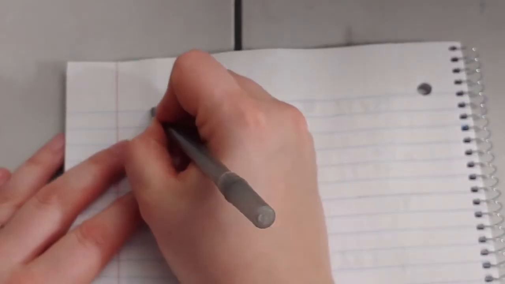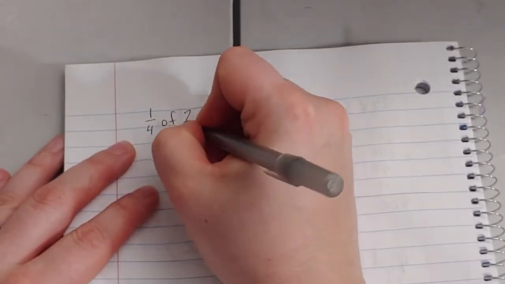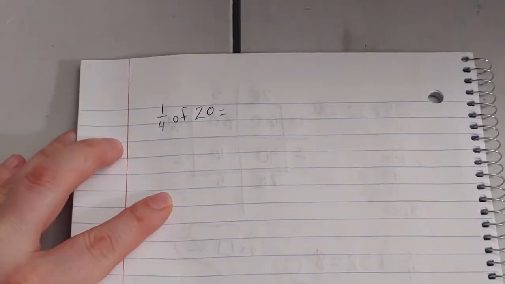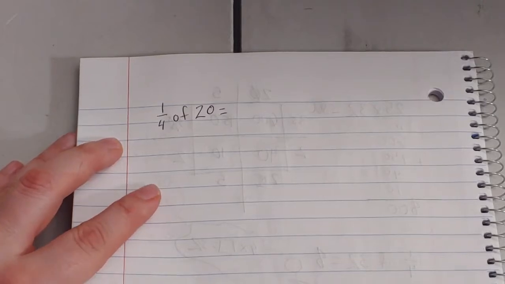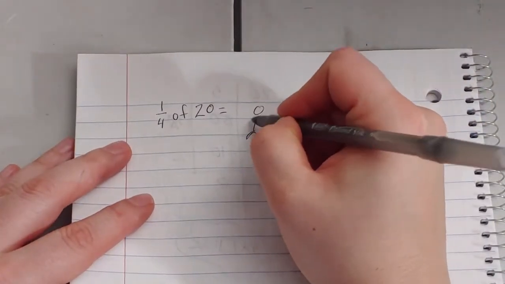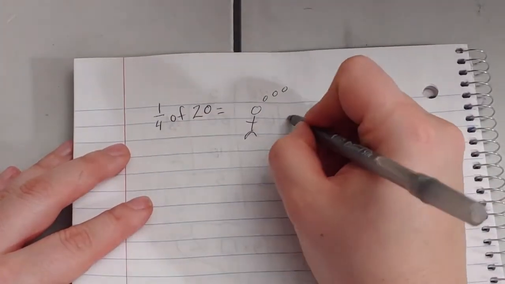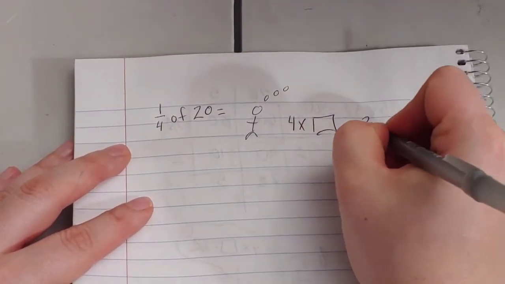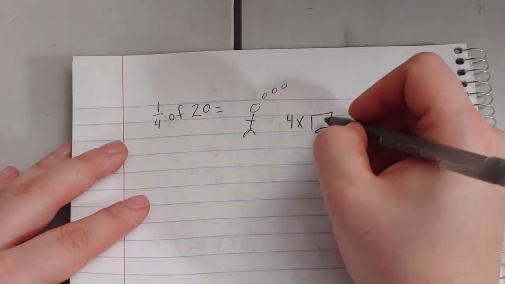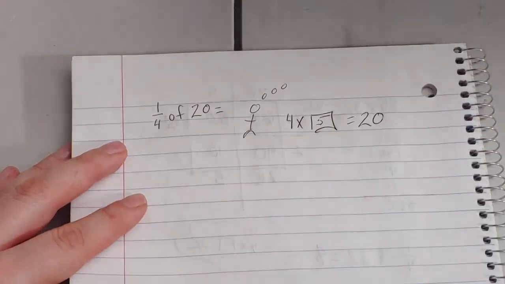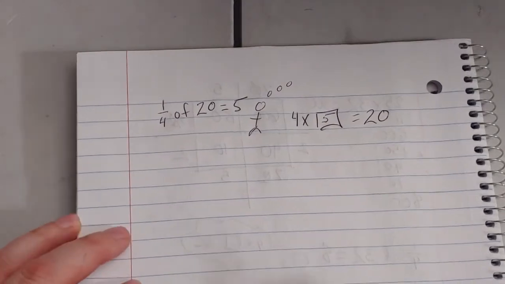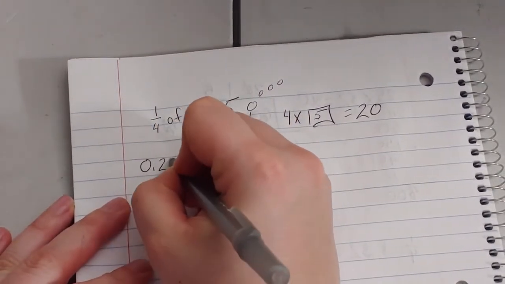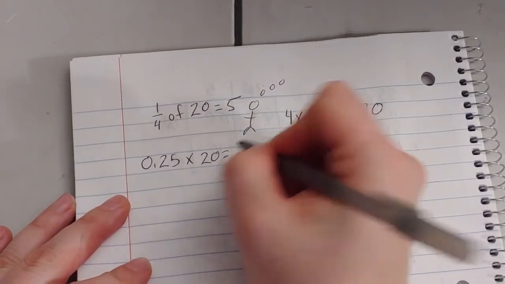How about 1/4 of 20? Pause and solve that. So, here's what we're thinking. 4 times what gets you to 20. One of those easy facts, that one's a 5. So how can you use that knowledge to solve this one? Pause and solve it.